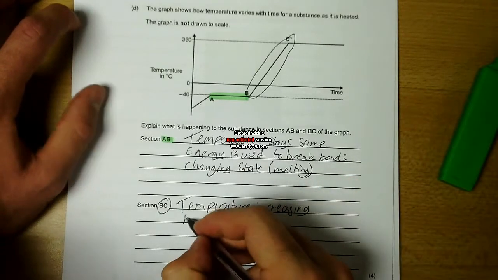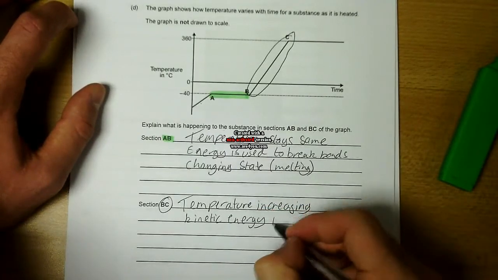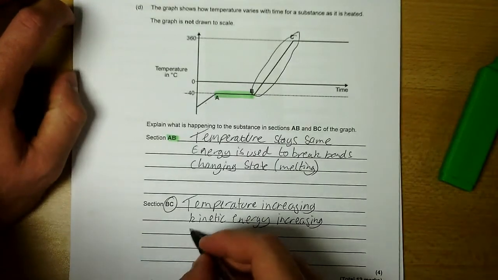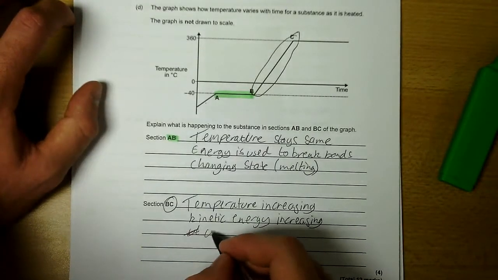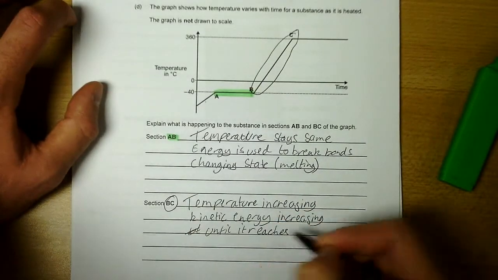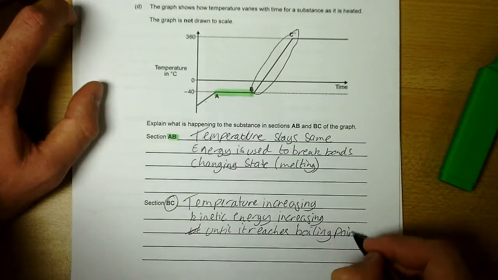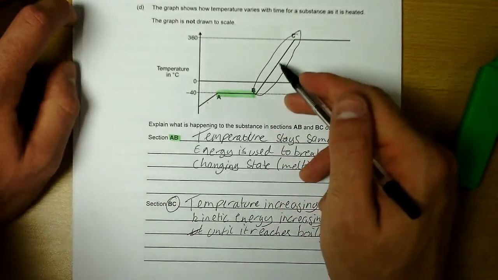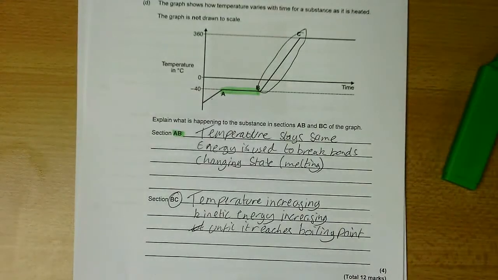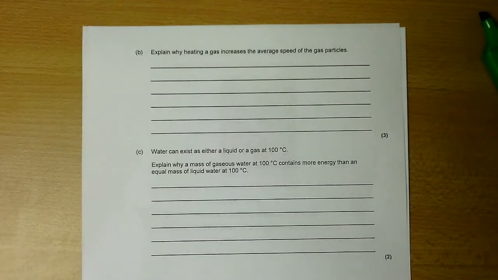So that means the kinetic energy is increasing. And the last bit I would put on here is until it reaches boiling point. So its temperature is increasing all the way up until it reaches here, C, where it is the boiling point. Okay, moving on to, I think, question 4 now.